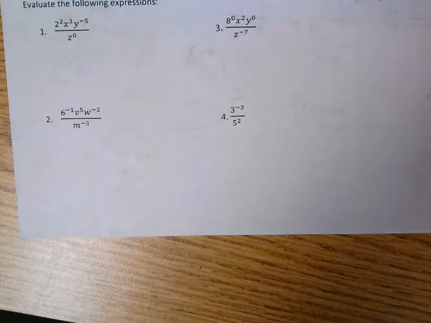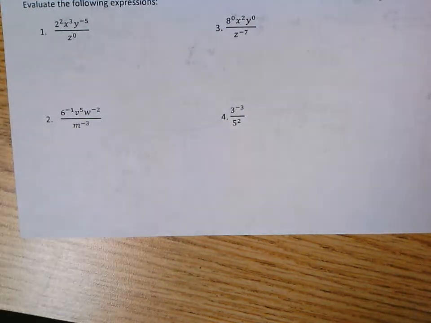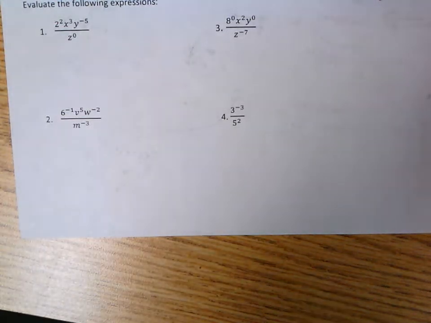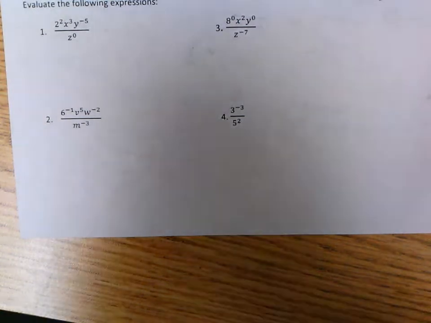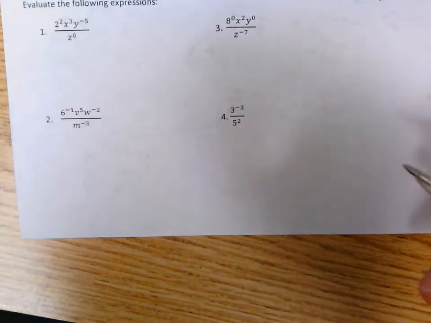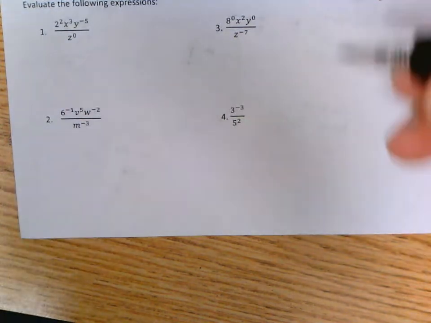In this video, we're going to evaluate and simplify expressions with exponents. Now, this is very easy. It's not so complicated right now because everything that we have here is either negative numbers and zeros as our exponents. Something that I like to do all the time is circle anything that has a negative number as an exponent or a zero.